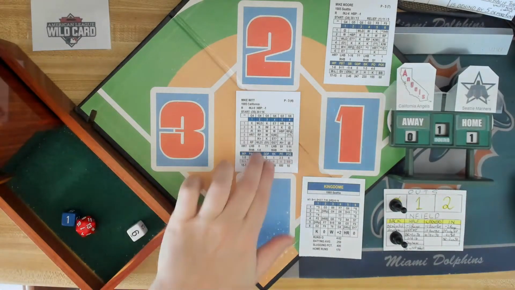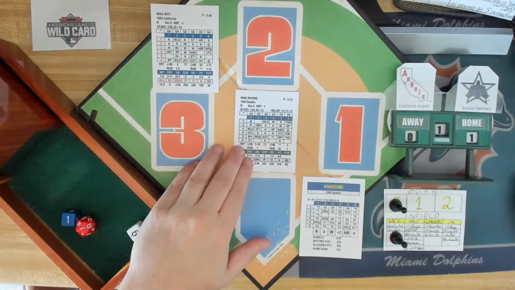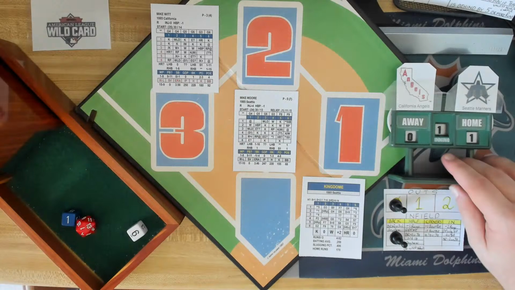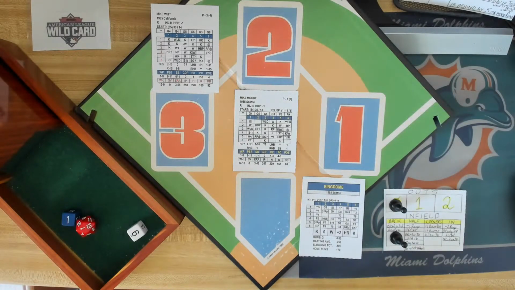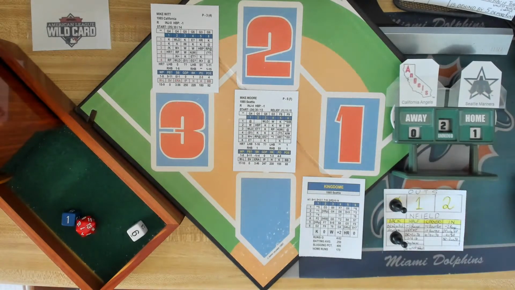The winner here goes on to take on the Boston Red Sox in a best-of-3 in the wild card series. Top of the second.